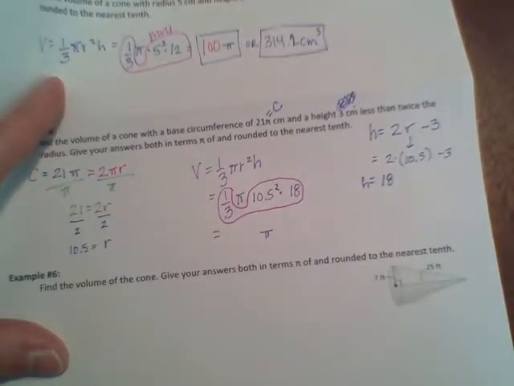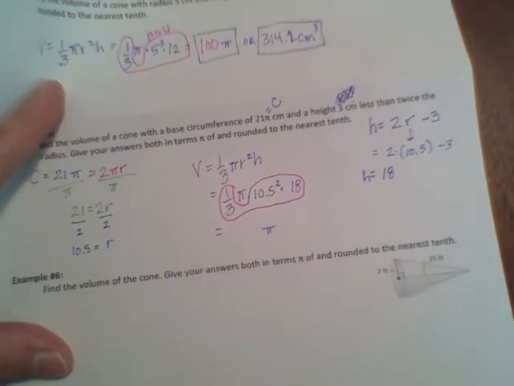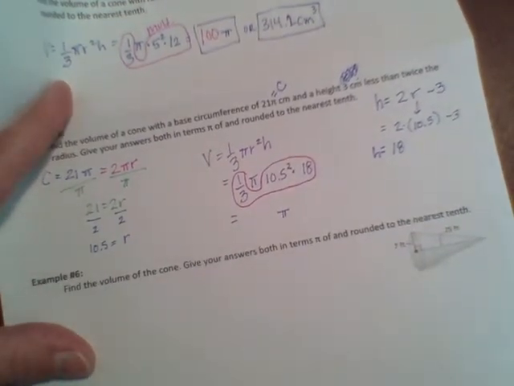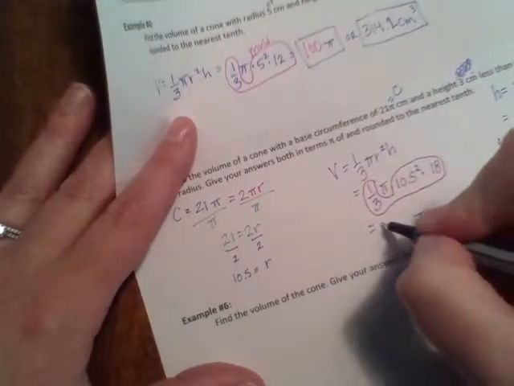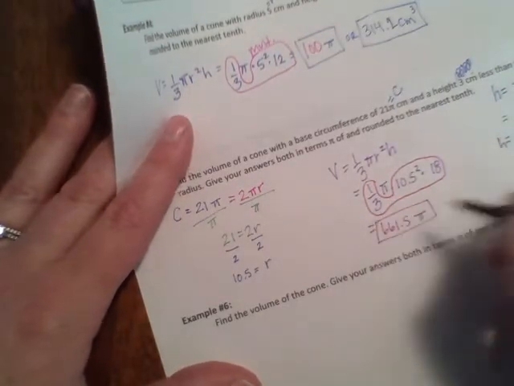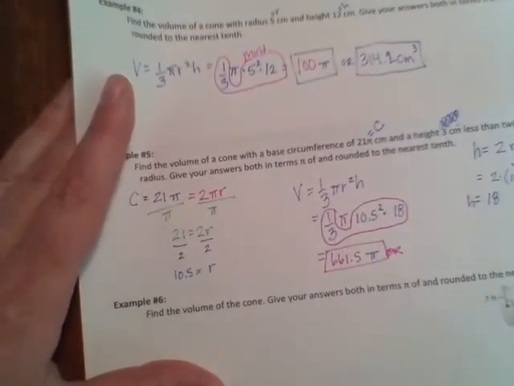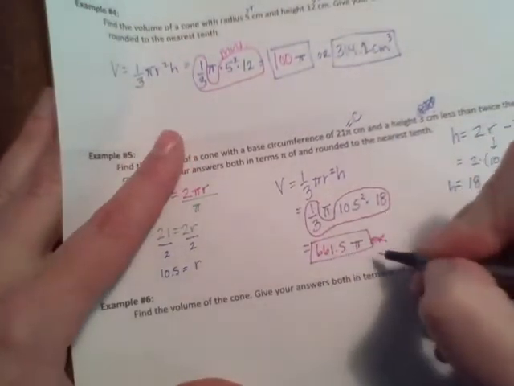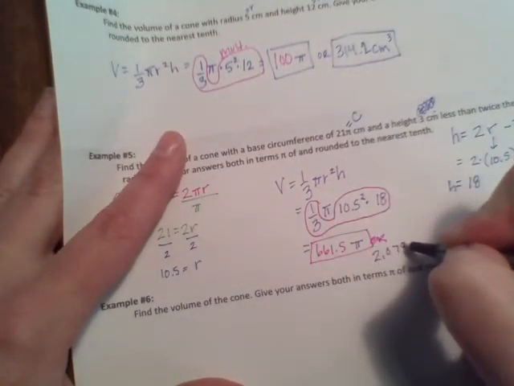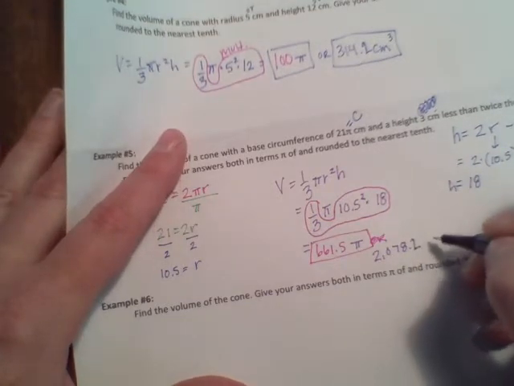So 1/3 times 10.5 squared times 18 leaves you with 661.5. And so that's in terms of pi, but of course we have the other piece where if we actually multiply that number by pi, we're going to get 2078.2, and our units are centimeters cubed.